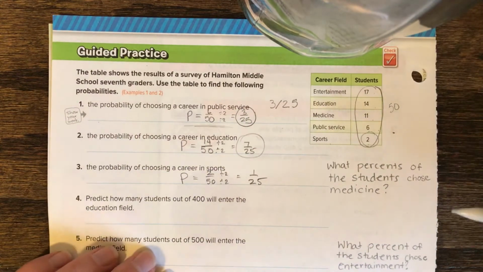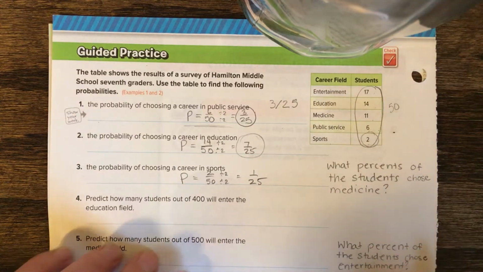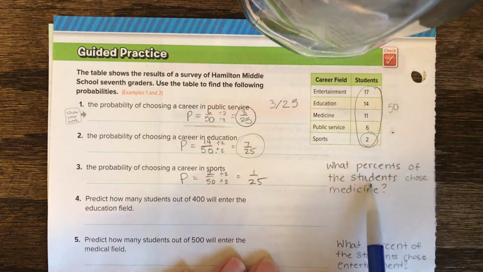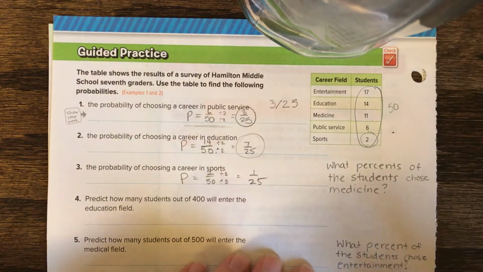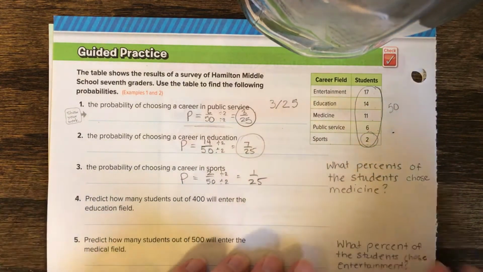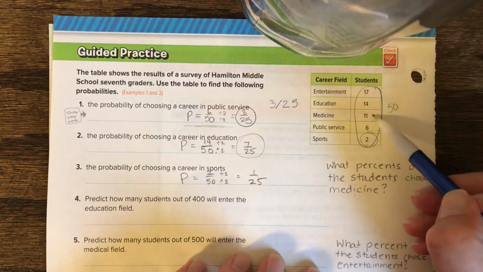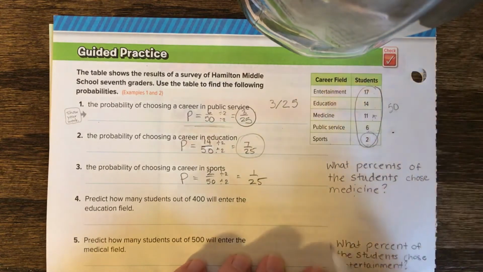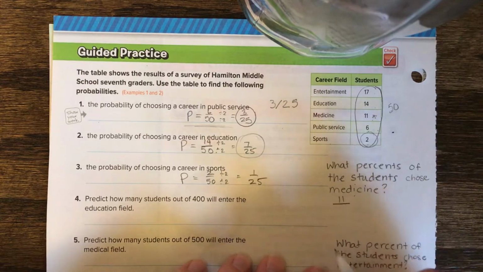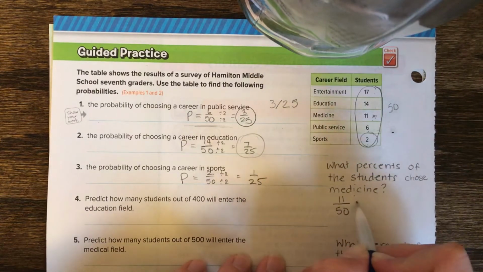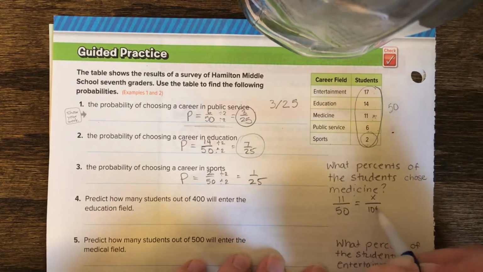Now, the next couple questions on your assignment today are going to look similar to this. And so I wanted to write out a couple problems like that. It says, what % of the students chose medicine? So if you guys remember all the way back, I think it's like chapter 2, how to find a % of a number. So I'm going to go ahead and look at medicine. Medicine has 11 students out of 50. So when you guys set this up, you're going to do the number of students, which is 11, out of the 50 total equals, remember, % over 100.